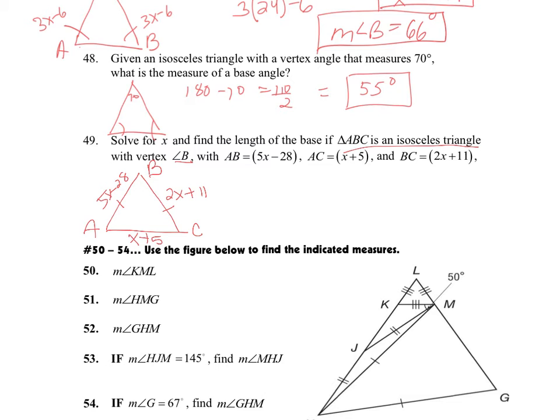And so if we look at setting up an equation, we're going to have 5x minus 28 equal to 2x plus 11. And then if we solve that, we're going to have that x is equal to 13, but it asks us to find the length of the base. And so that would be right here. 13 plus 5 is going to give us 18. And did we have units on that? Units.